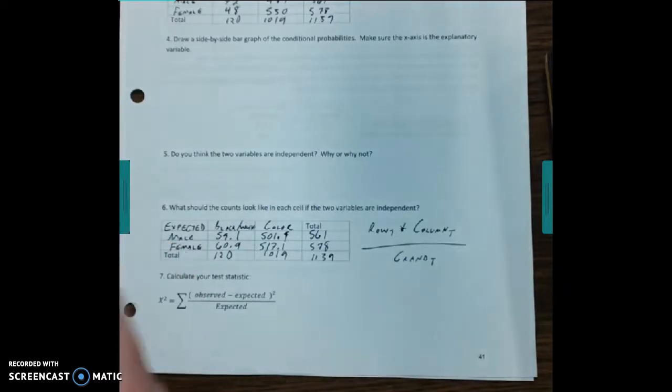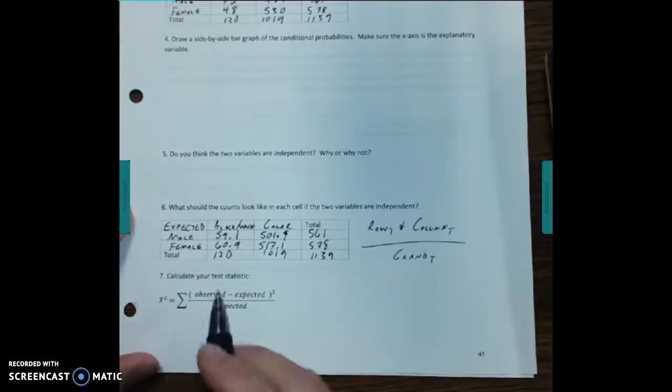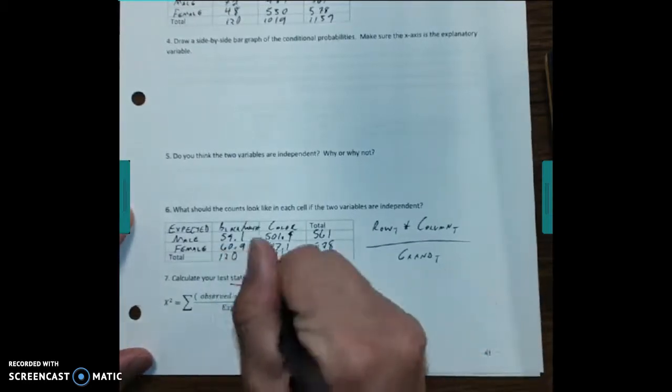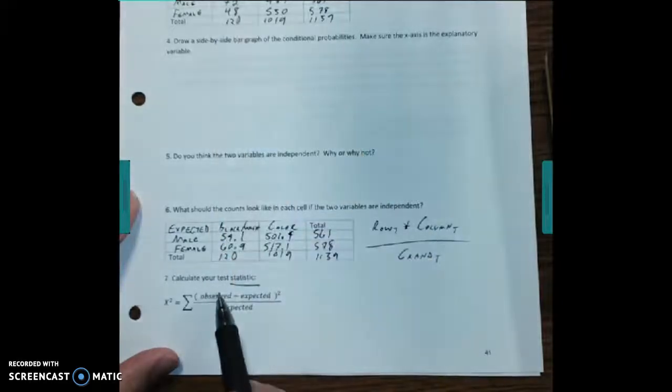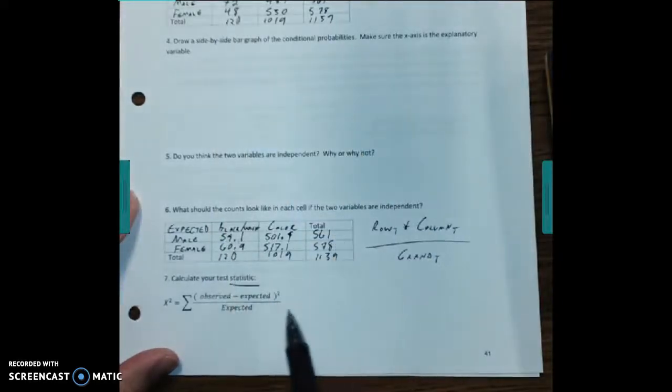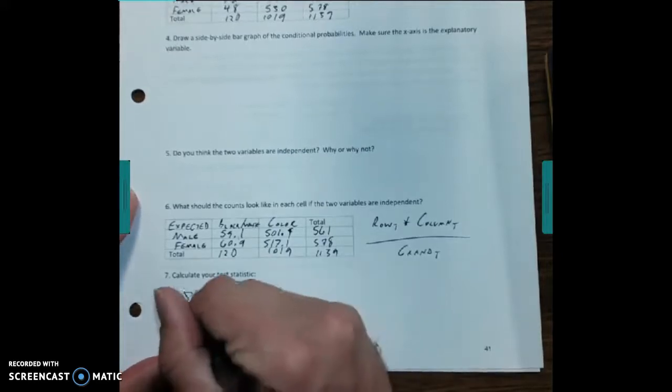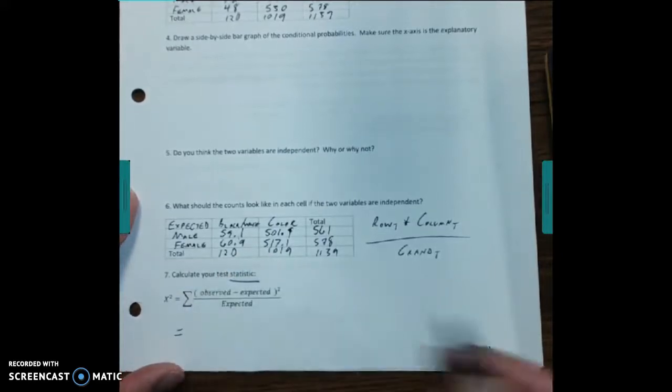Doesn't mean you can't do the test, just means you have to be aware of it, that there might be an issue. To calculate the chi-square statistic, what we're going to do is take these observed values, subtract off the expected values, square it, and then divide it by the expected value. And this sum symbol just means we're going to add them all together.